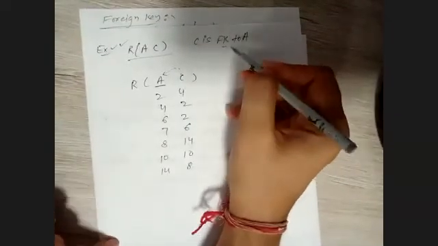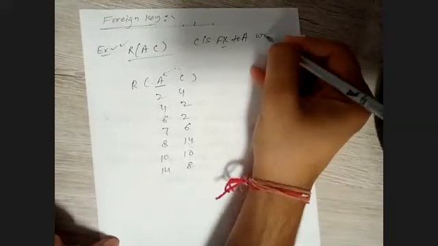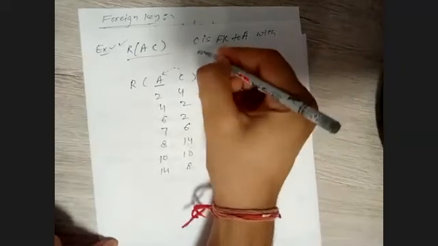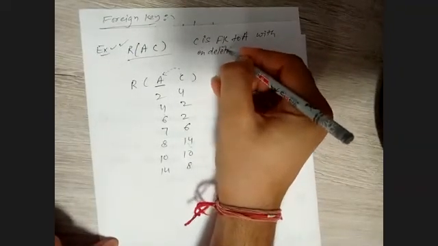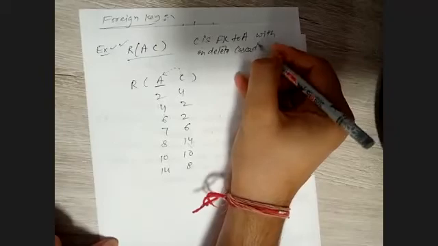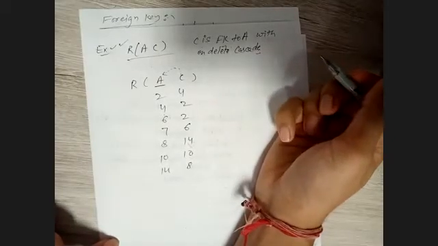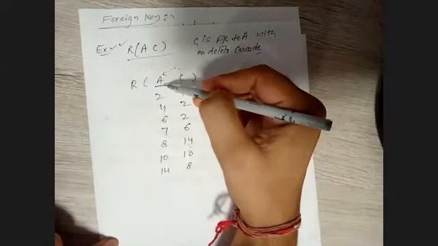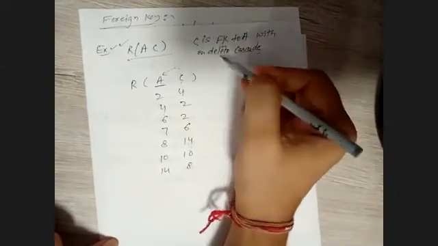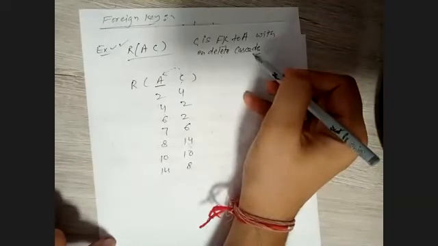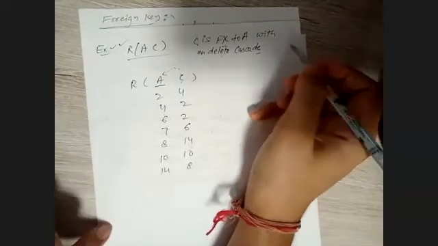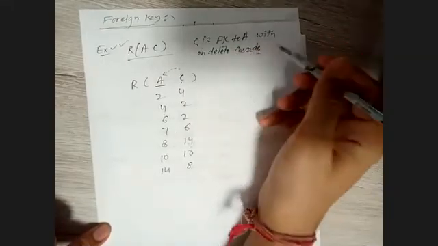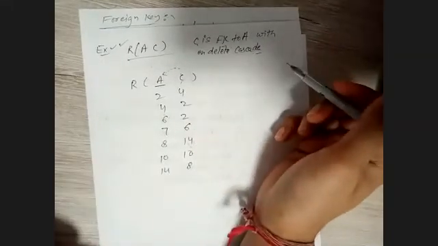If C is the foreign key to A, with, remember this will be given in the question, on delete cascade. On delete cascade. So the question is understood. C is the foreign key to A, definitely, with on delete cascade, right? Remember what cascade is? Probably you need to delete those rows which are not in the primary key part here.